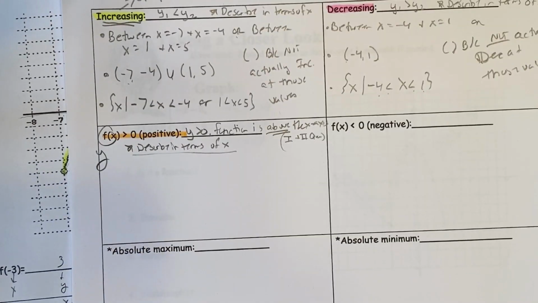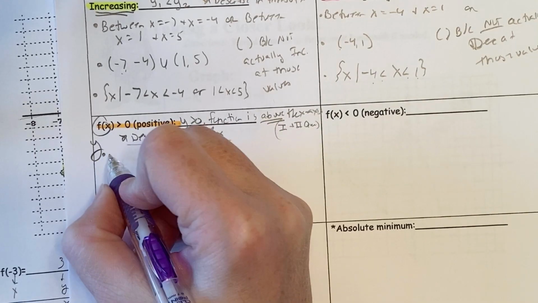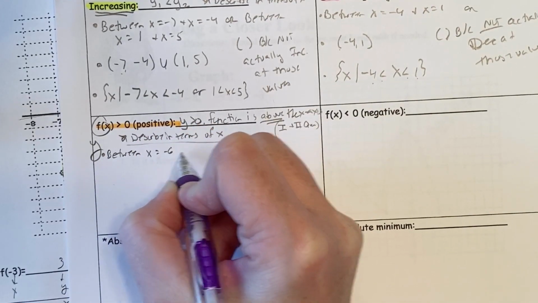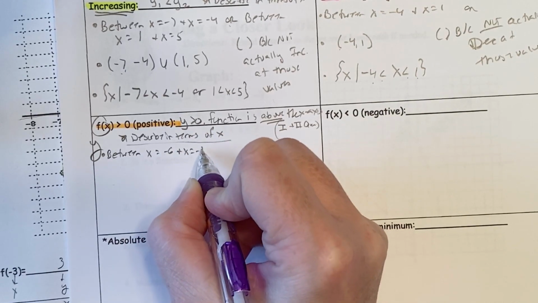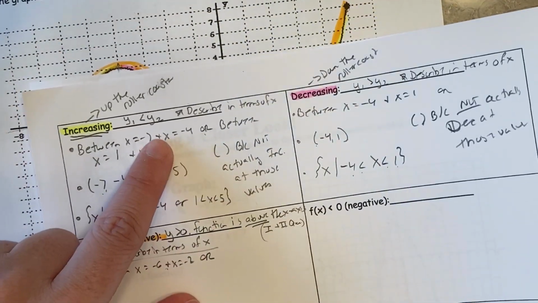All right, here we go. 3 ways. It's going to be in words. So between x equals -6 and x equals -2. When you're describing this section, use the word and, like I did above.